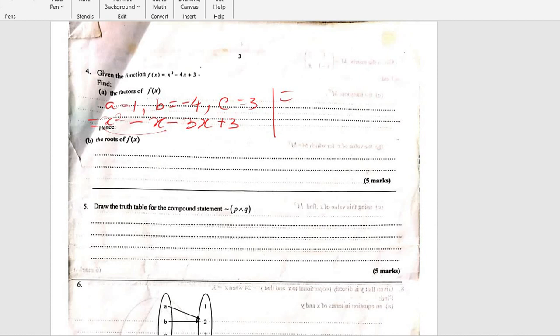When you factorize x squared minus x, you take x, the one with the lower power. So we're going to have x into x minus 1 minus 3 into x minus 1, which gives us x minus 3 into x minus 1. Then we have looked for the factors.